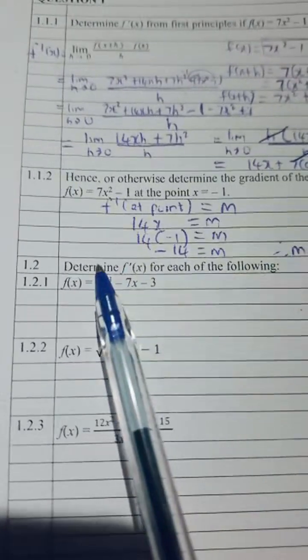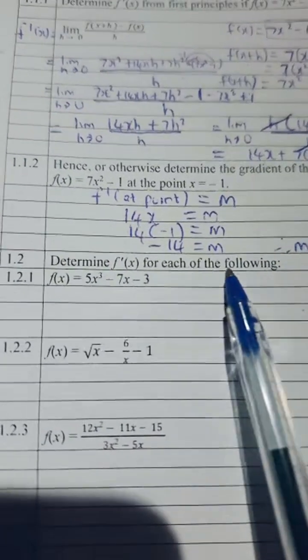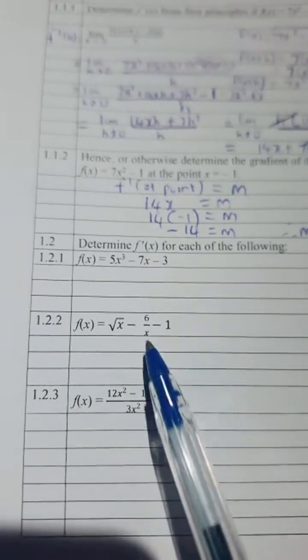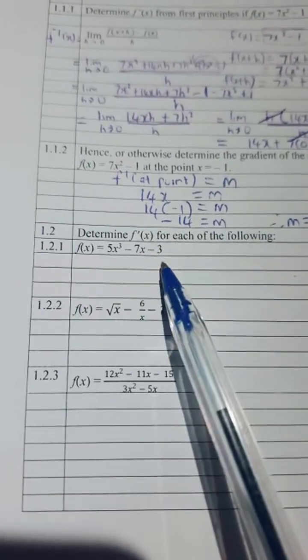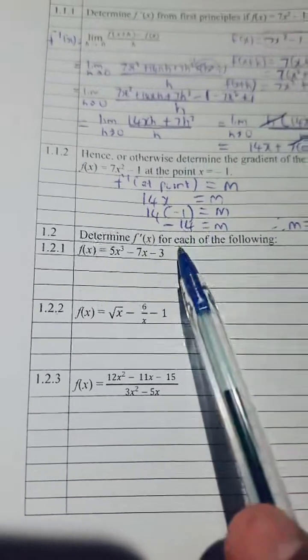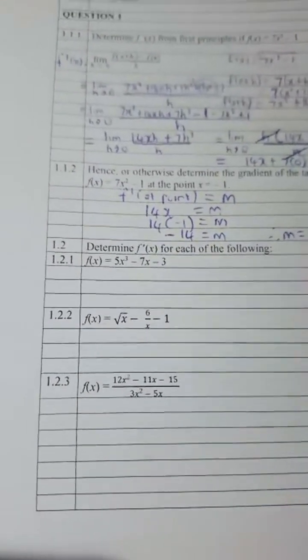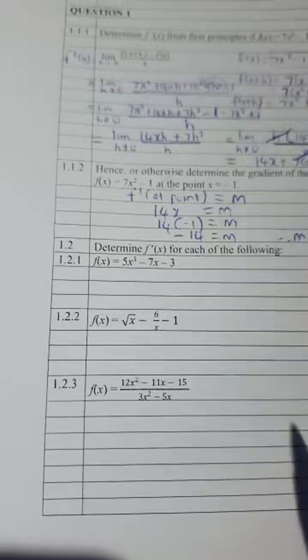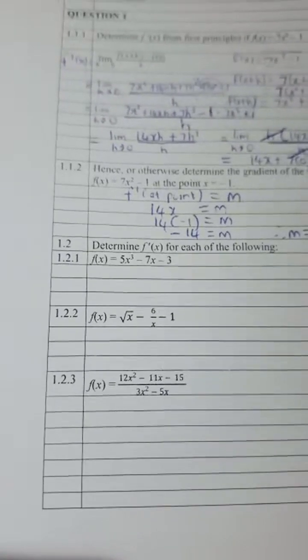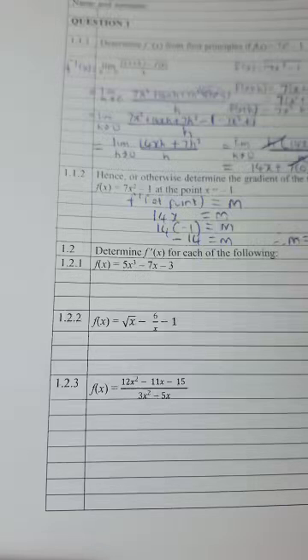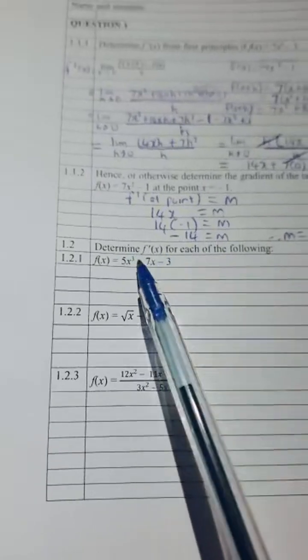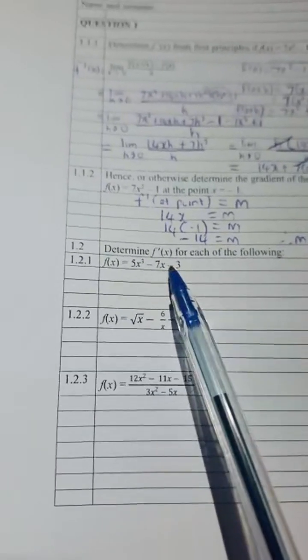Okay, 1.2 says determine f prime x for each of the following. So all of these three require us to do what? To find the derivative using the power rule. But guys, please, let's be careful when finding the derivative. If you have separate terms in your expression or in your function. So let's look at 1.2.1. Do we have separate terms for our expression? Do we have separate terms?